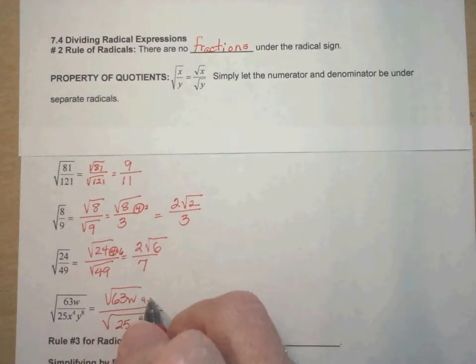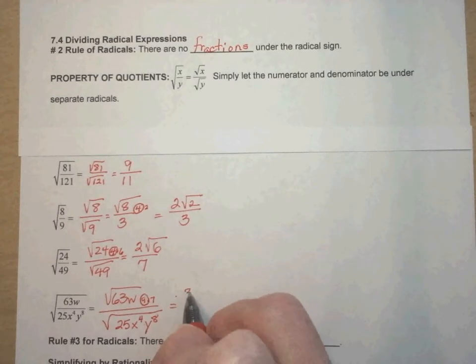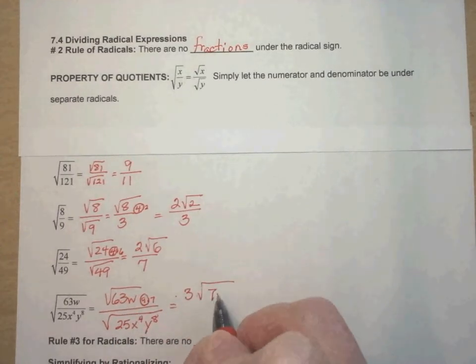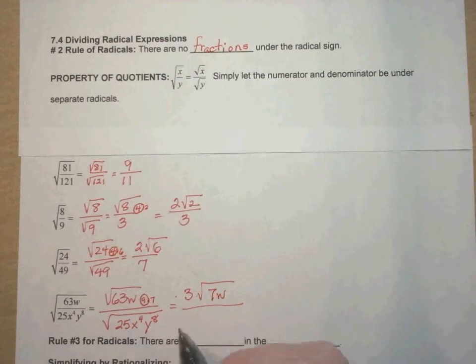So take the square root of the 9 and bring it out. That's going to leave me a 3 outside, and the 7 and the w will be left over underneath the radical. Then on the bottom, 25 is already a perfect square, so I'm just going to pull out the 5 as a square root.